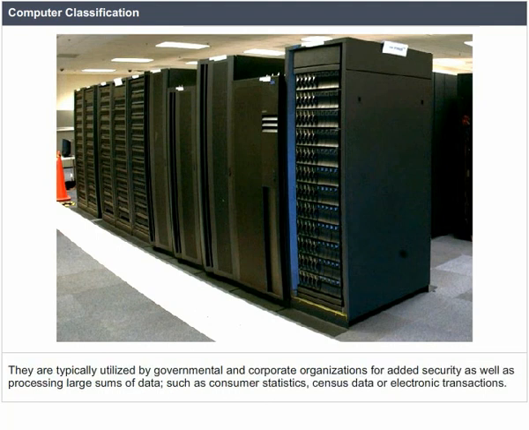Mainframe. A mainframe is a large central computer with more memory, storage space, and processing power than a traditional computer. They are typically utilized by governmental and corporate organizations for added security as well as processing large sums of data, such as consumer statistics, census data, or electronic transactions.